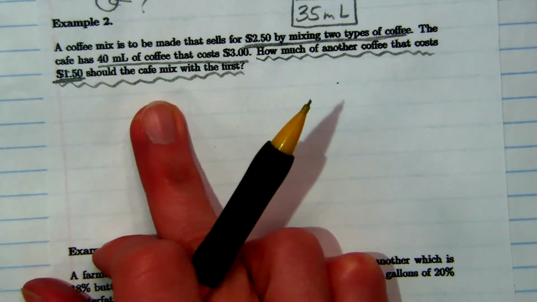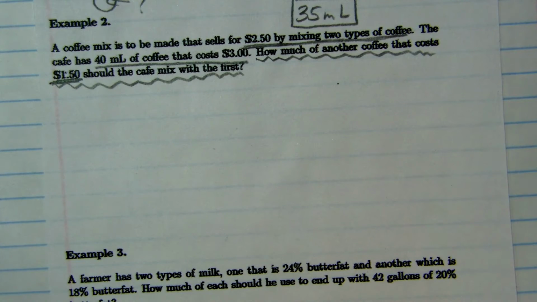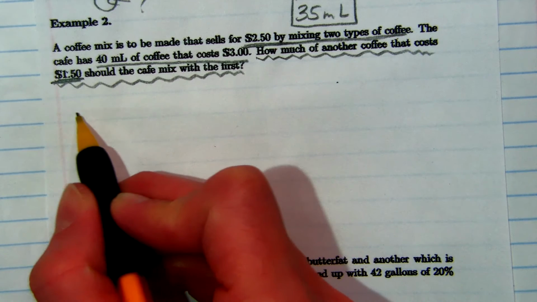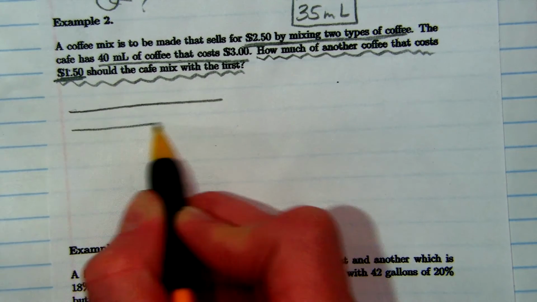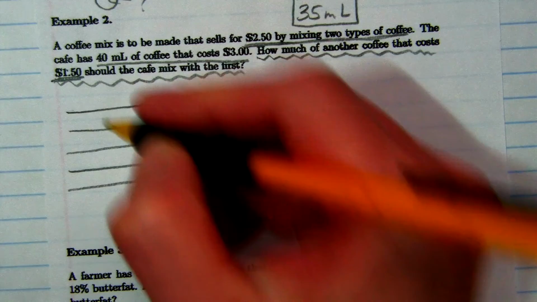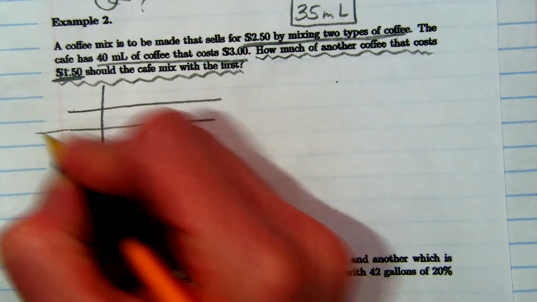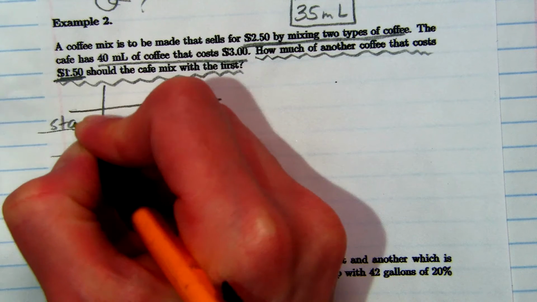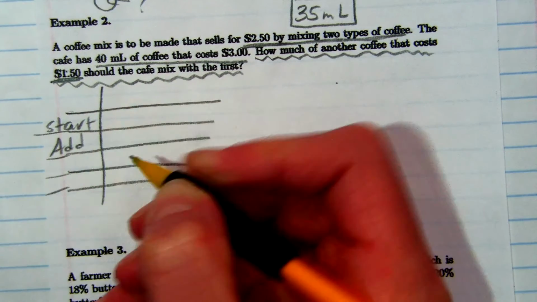Okay, so this looks completely different because we're not in a chemistry lab. It's money instead of percents, but it's going to be basically the same setup. So in our first line, I'm going to make 4 lines this way, and we're still going to have what we start with, what we add, and the final.